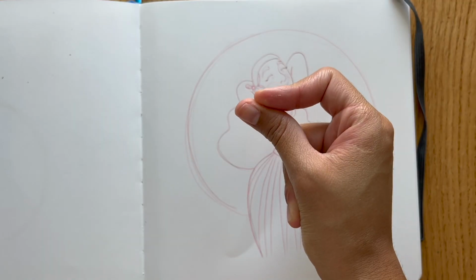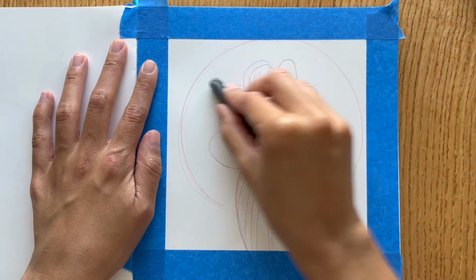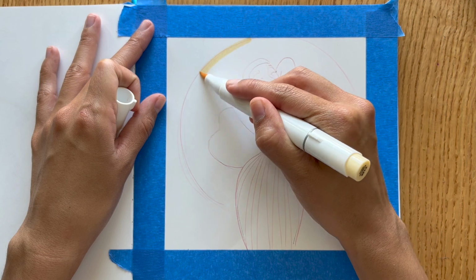Now here's my favorite part of this video. Ooh, so satisfying. I really enjoyed editing that, probably a little too much. But yeah, now I'm going to color this image.